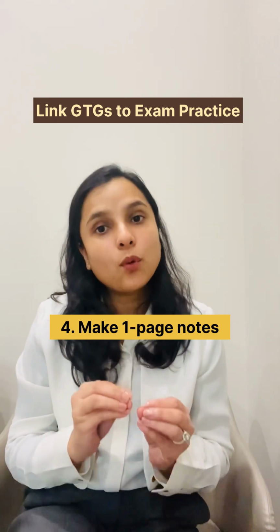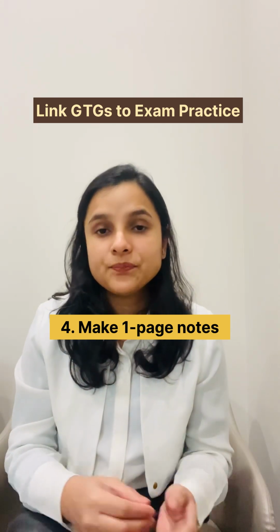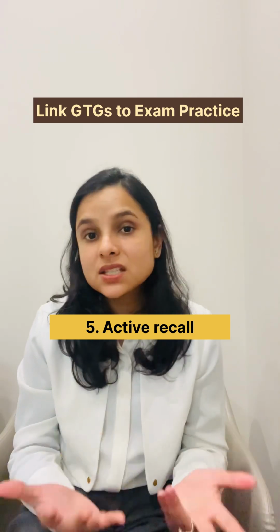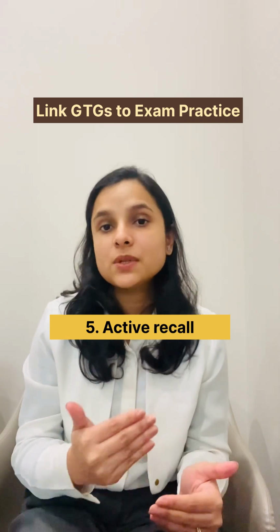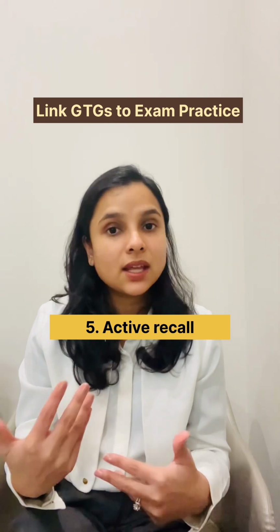Number 4, make one-page notes. Include key points, numbers and flowcharts. Number 5, active recall. Close the file and ask yourself what are the key points from this particular Green Top Guideline. If you can't recall, revise your notes again and then again.